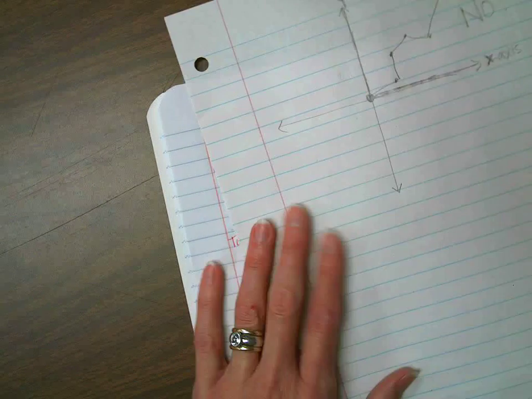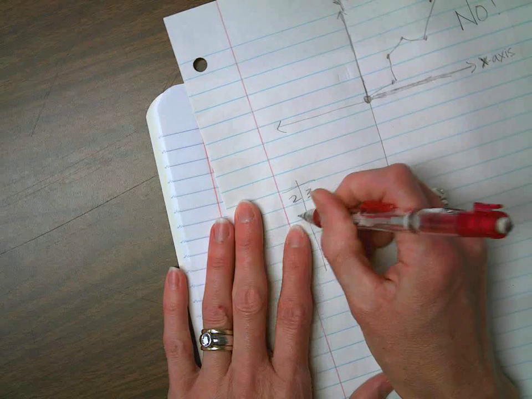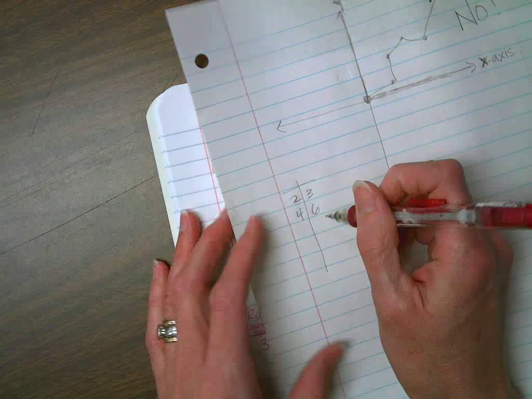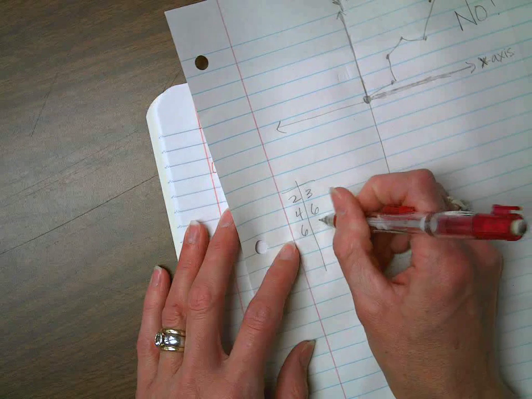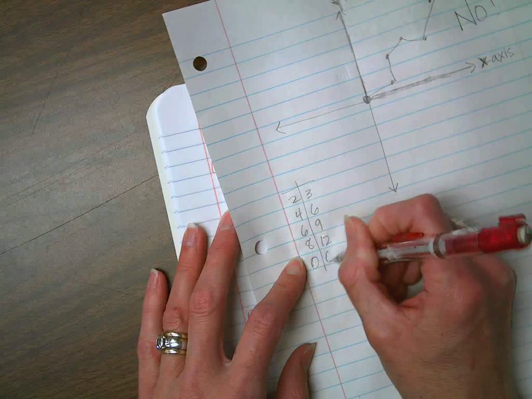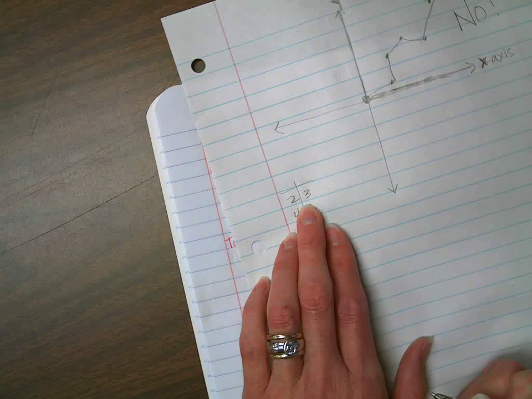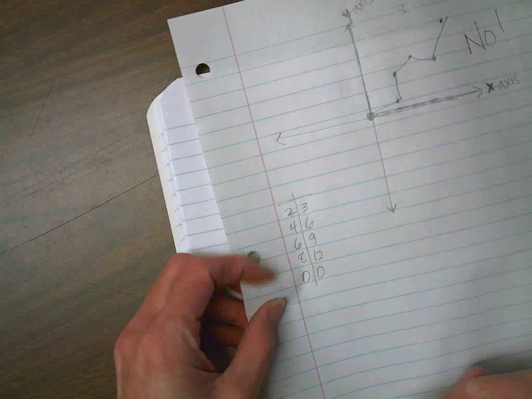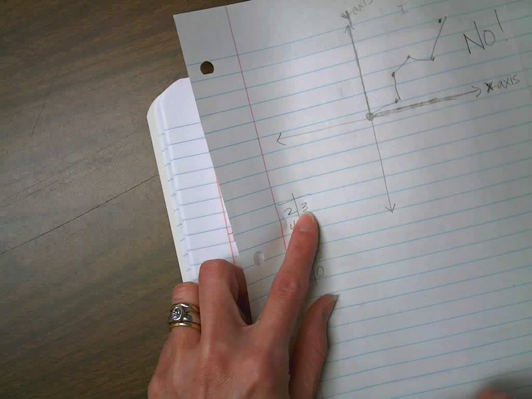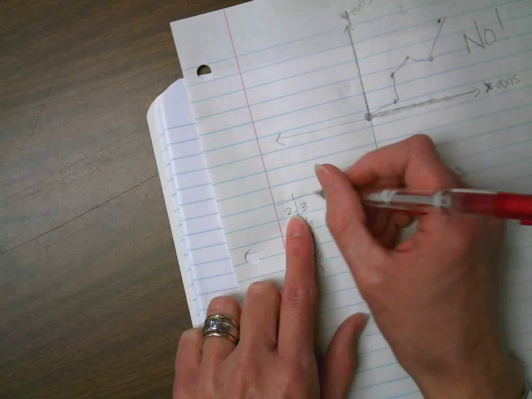So now we have to do some math and figure out if there was a constant. So our table looked like this. I'm going to stop turning it back and forth because it's making me dizzy. Okay, so we had 2 and 3, we had 4 and 6, we had 6 and 9, we had 8 and 12, and we had 0 and 0. So now we have to find our constant, okay? So the question is, how do we find our constant? The question is, how did you get from 2 to 3? Remember, we're finding our constant.